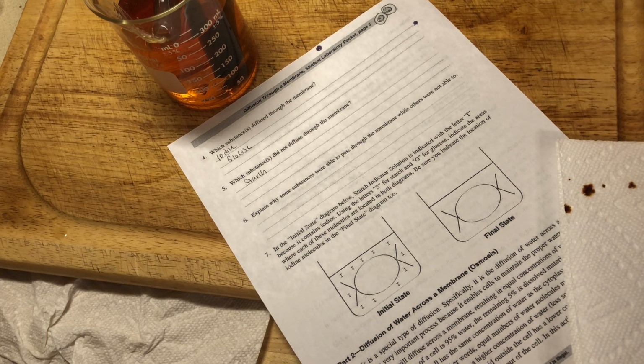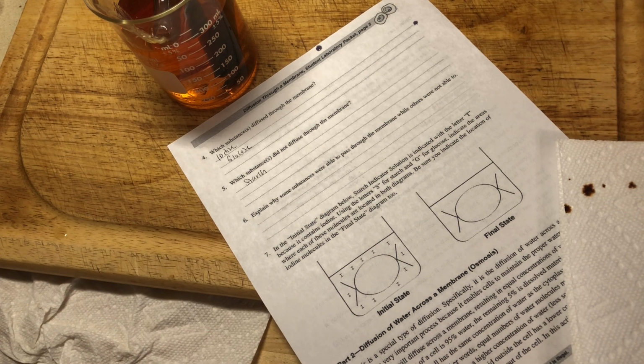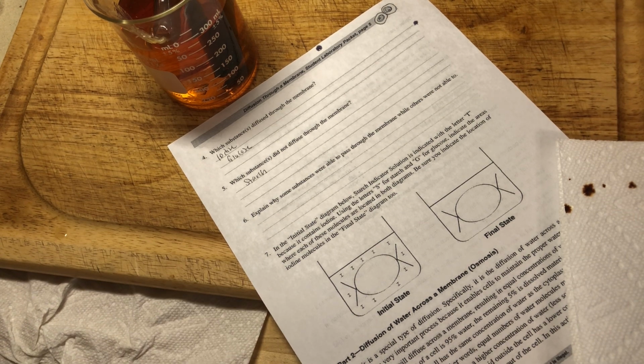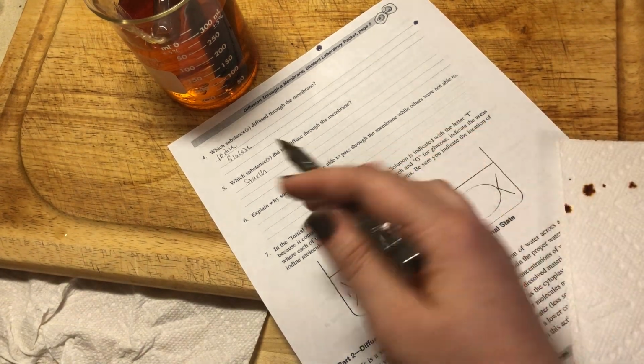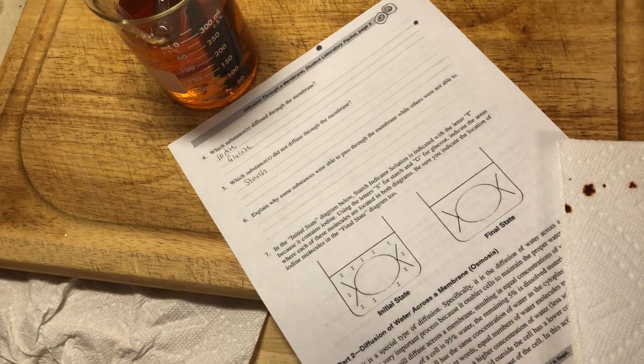I did review with you guys a little bit about diffusion before we broke off for our social distancing. And basically, why were they not able to pass through the cell? Well, starch and glucose and iodine are all different size molecules, right? Glucose and iodine are smaller than starch, which is why the glucose and iodine were able to diffuse out of the cell versus the starch, which did not diffuse out of the cell.